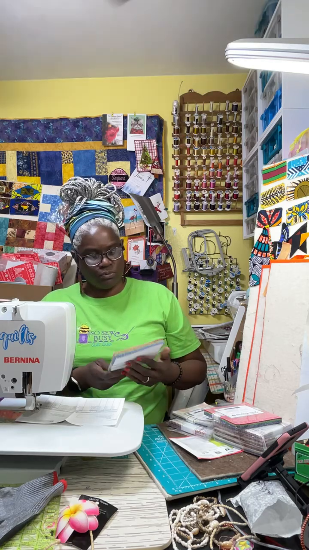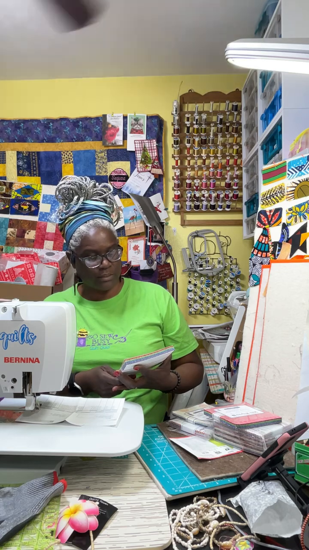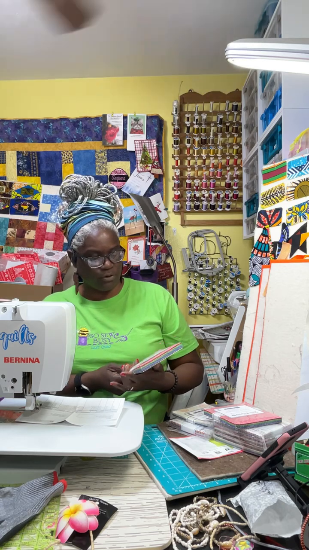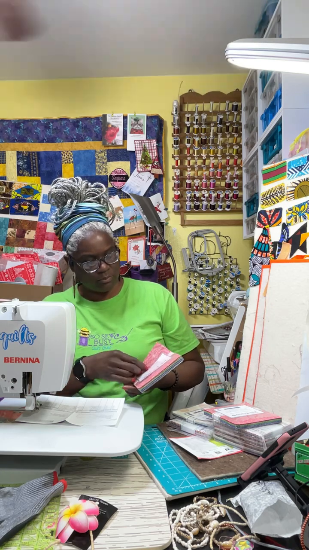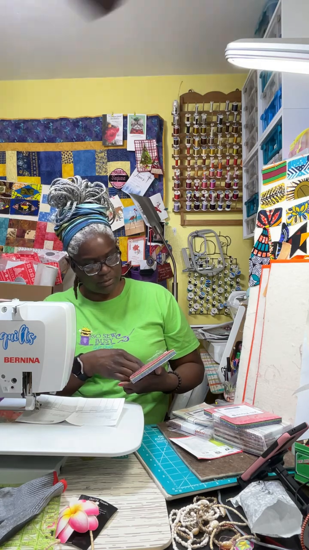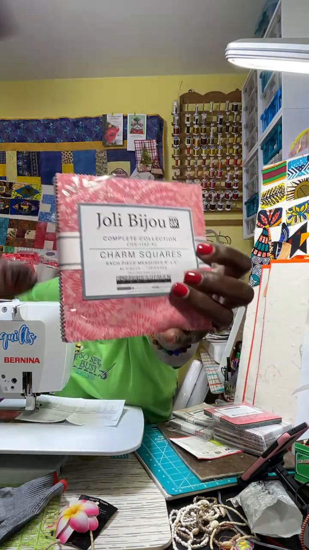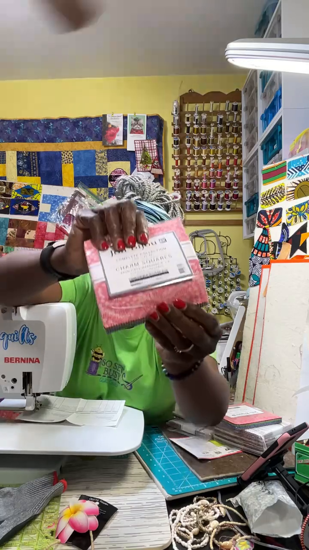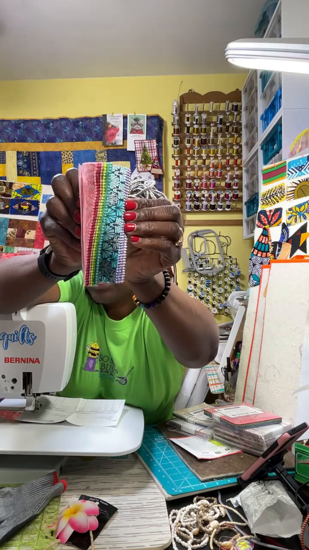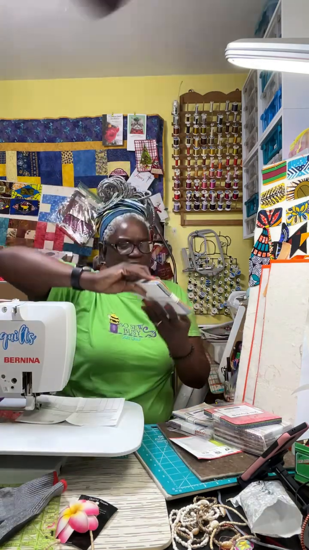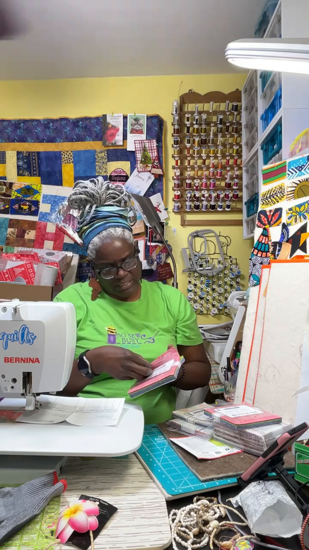Jolie Bajou. Let me let you see how that's spelled because I'm probably butchering it. Complete Collection, Robert Kaufman, and it's by, I don't know, probably Robert Kaufman. Ooh, these got a little sparkle glitter on them. These are really pretty. They're sparkly. I don't know if you can see this on here. They're mostly silver, but there's gold too. So silver and gold metallic.